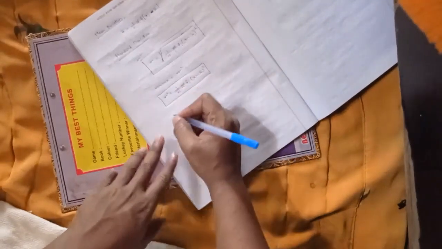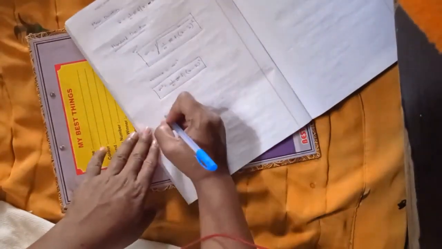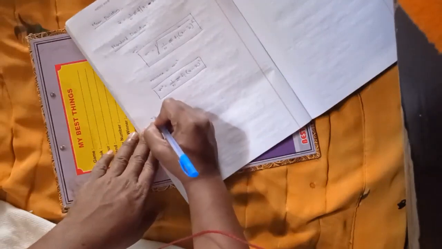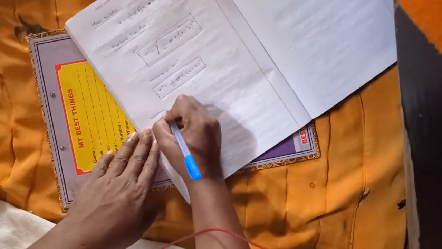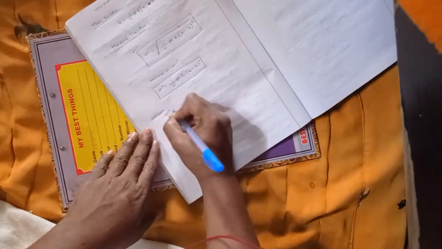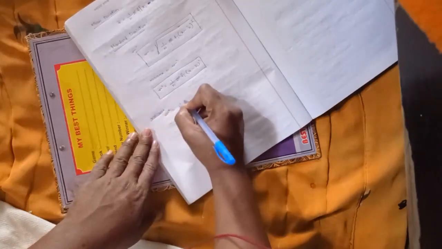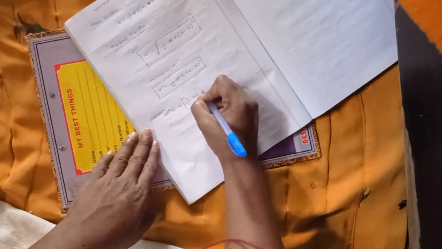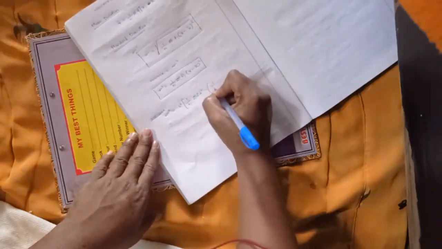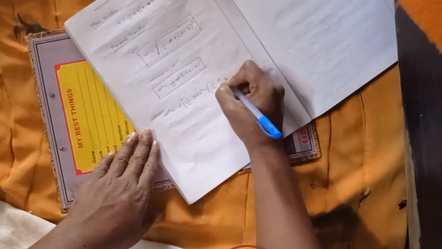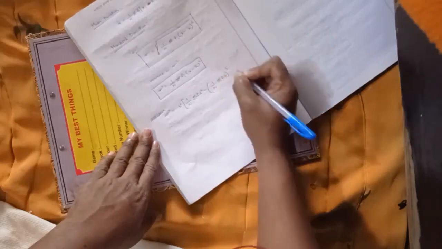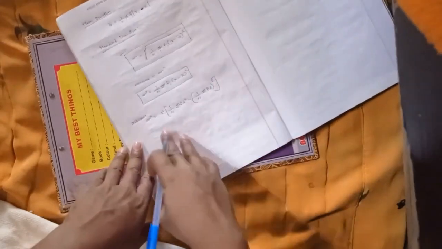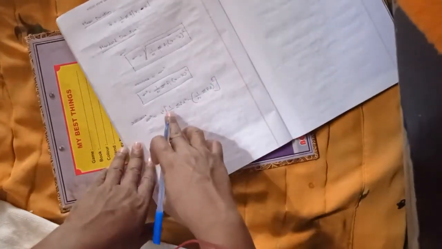In another form, the variance is equal to h square of (1 by n sigma f d square minus (1 by n sigma f d) whole square). This is the formula for variance in another form of standard deviation.